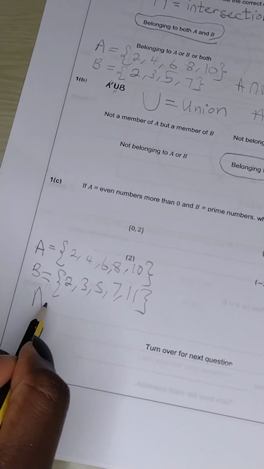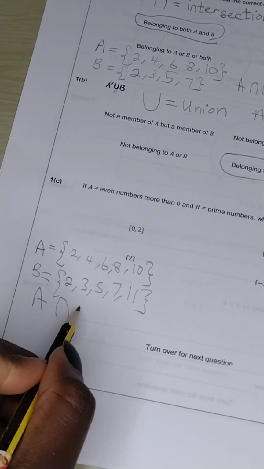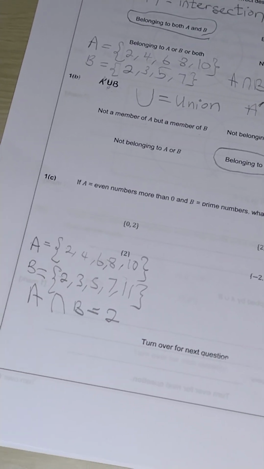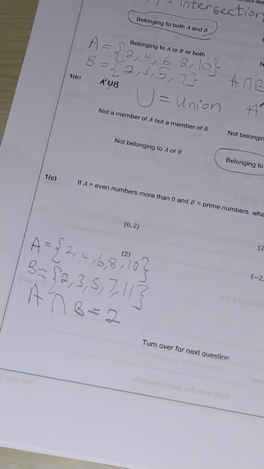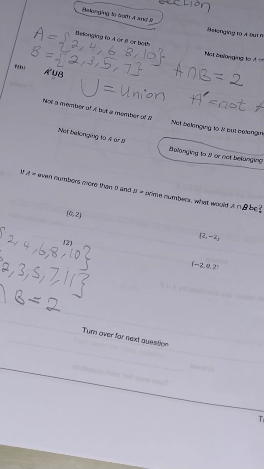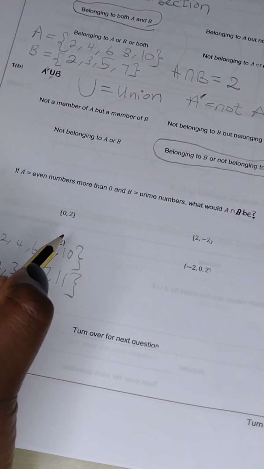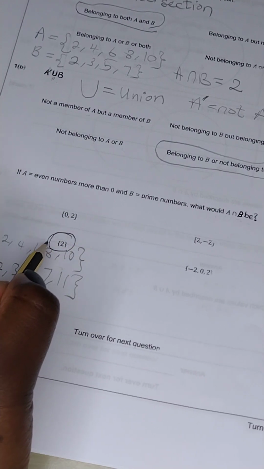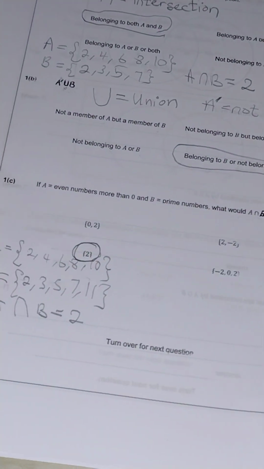So A intersection B will be equal to 2, because we have 2 in A and we have 2 in B. And that's the only thing they have in common. So based on that, our answer will be this one here. I'm just going to circle it. So that is A intersection B.